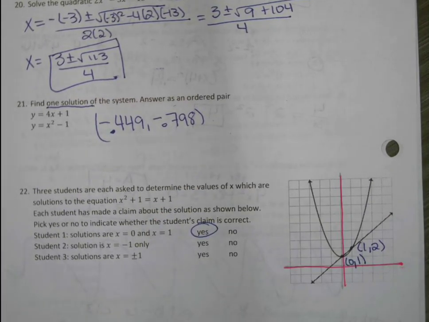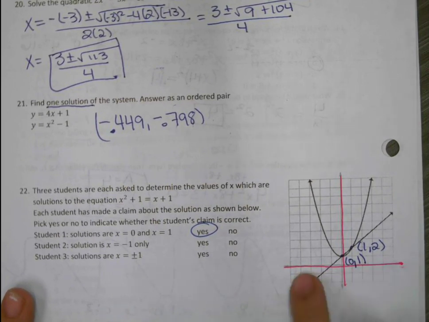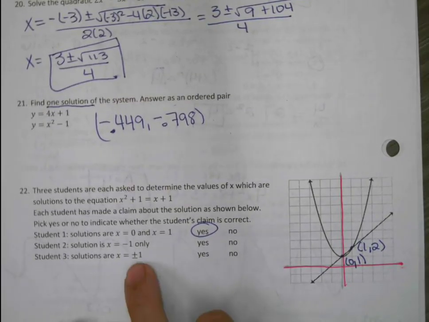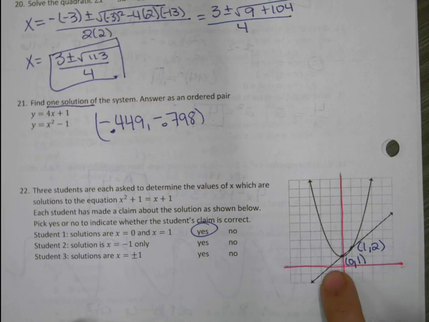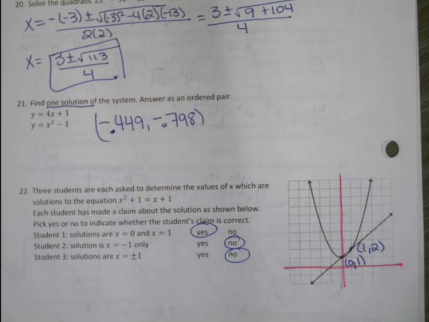Student number 2 says it crosses at negative 1. Over at negative 1 is where the line is crossing the x-axis, not where the 2 equations are crossing. On number 3, they say at 1 and 3, they're not even touching at negative 1. I mean, where did I get the 3 from? Negative 1 and positive 1. As we just discussed, they're not touching at negative 1, so they're also, well, not really.